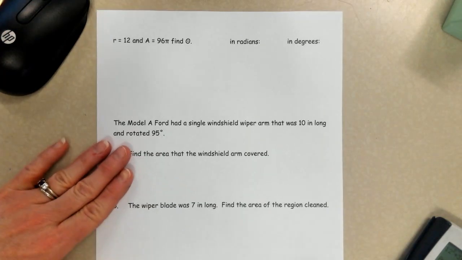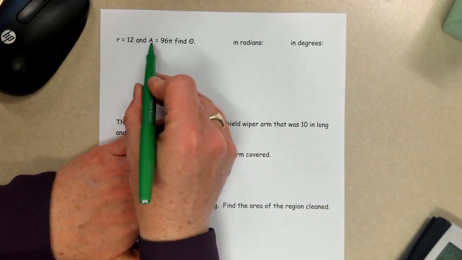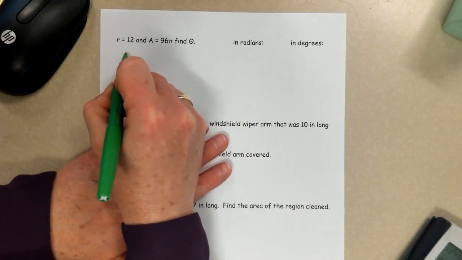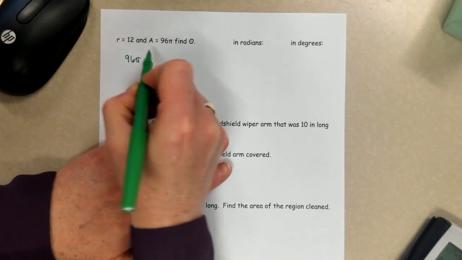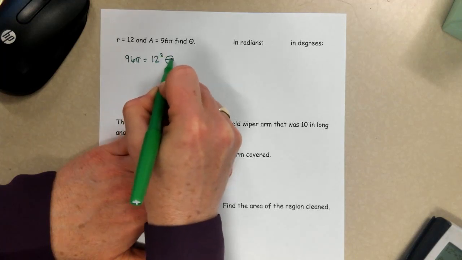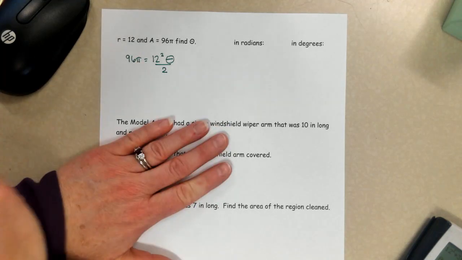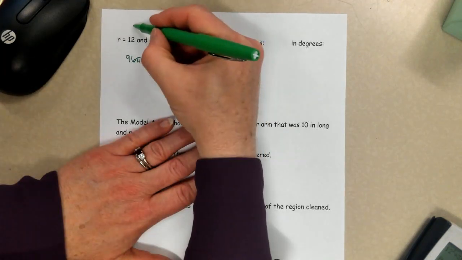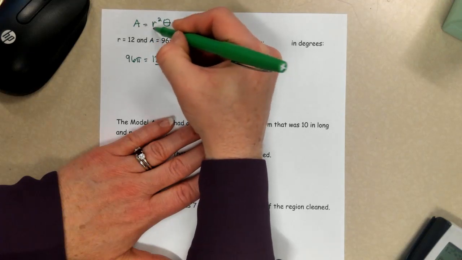This can be done in reverse. If they give you the area and ask you to find the radius or the angle, plug in what you have in the right spots. Forgot my divide by 2, sorry. Area equals radius squared times angle divided by 2.